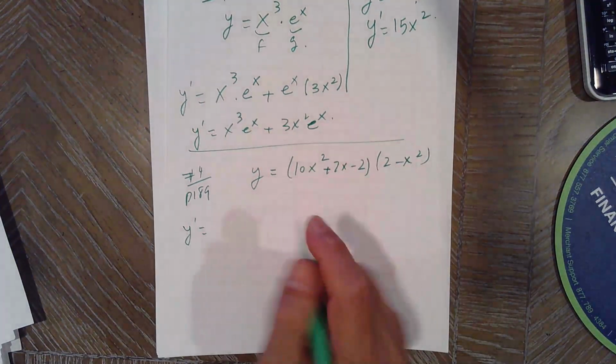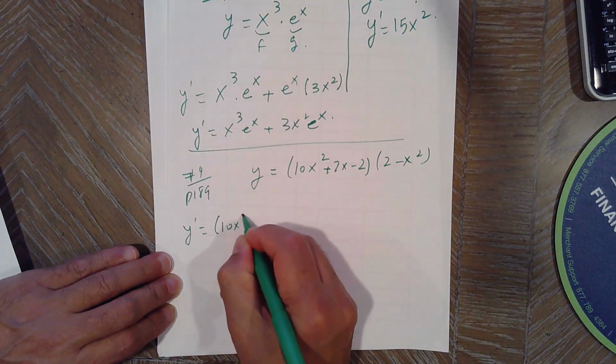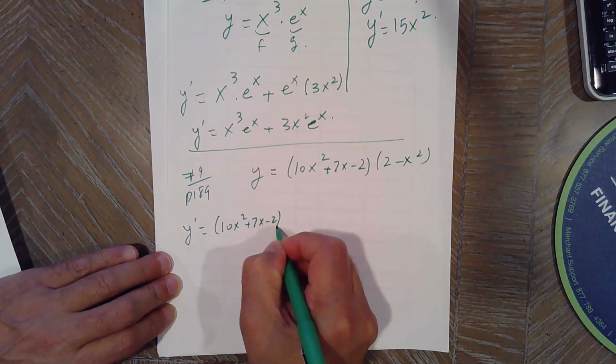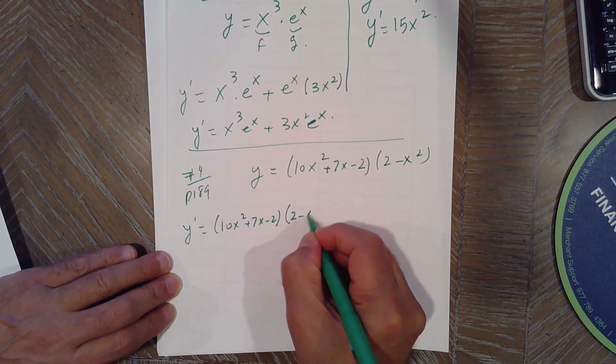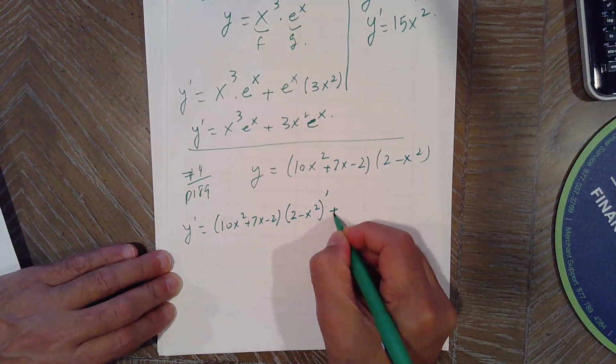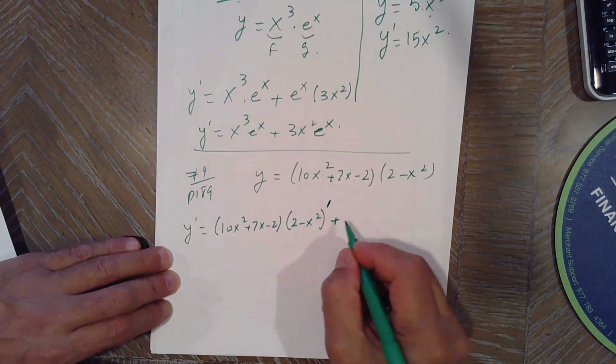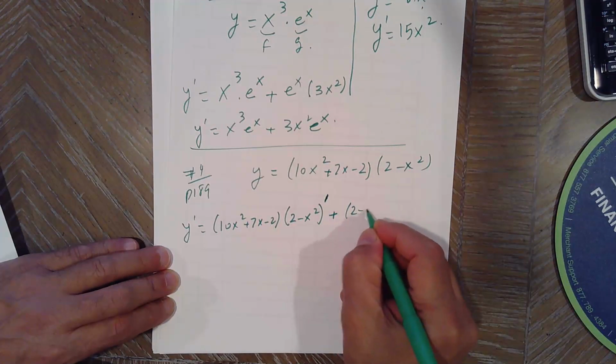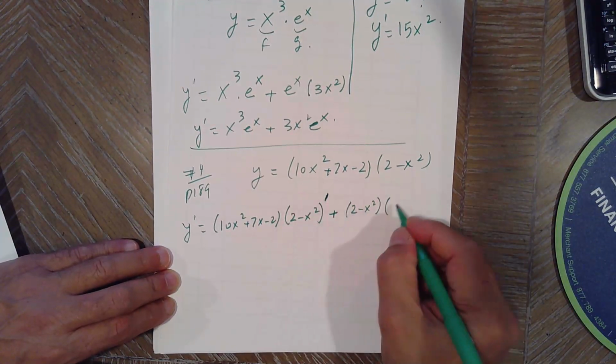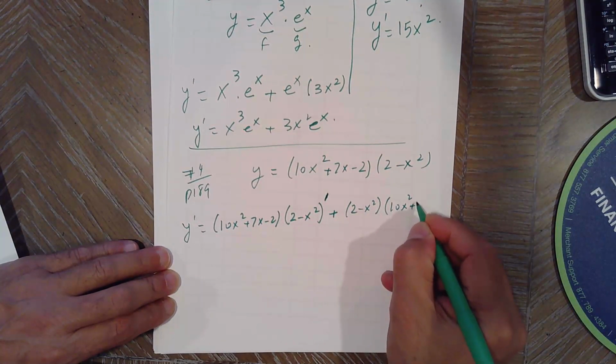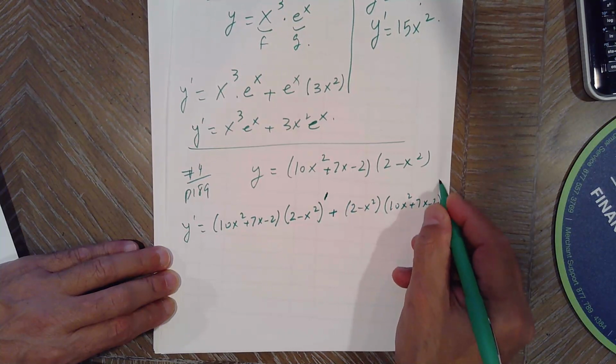So we're going to fix the first one times derivative of the second. I'll just do the rule and then I'll work it out. So y prime, that's the derivative, and then fix the second, which is 2 minus x squared, times the derivative of the first.